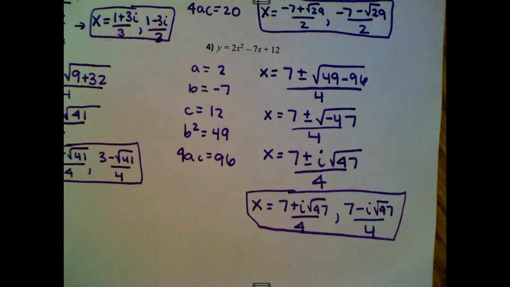And there's our lesson on quadratic formula and what to do when we can't factor to get solutions of quadratics.